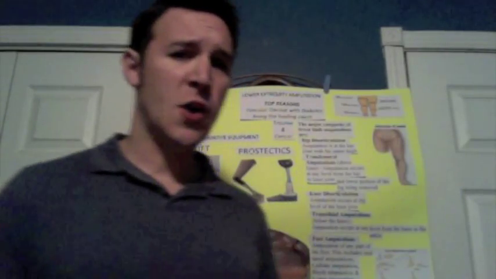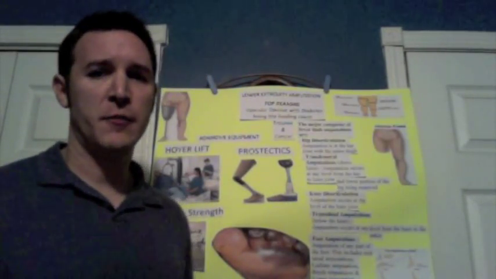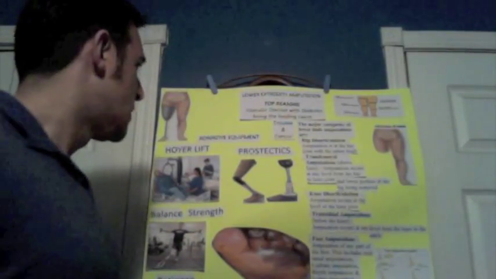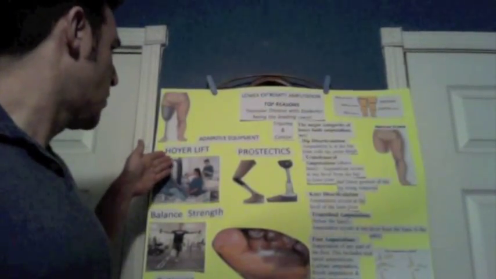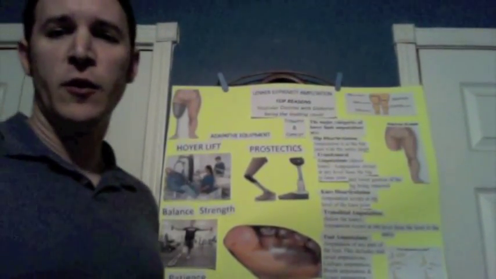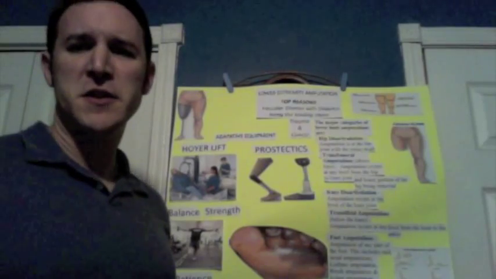But let's go ahead and talk about the adaptive equipment that a lot of people have to use. First case here, Hoyer lift. I've never heard of a Hoyer lift really before. I've seen it, I just didn't really know what it was. And I'll zoom in here to give you a better picture of what it is.